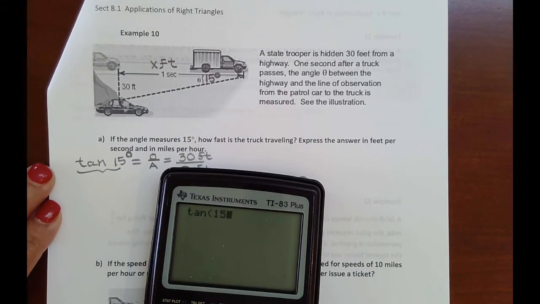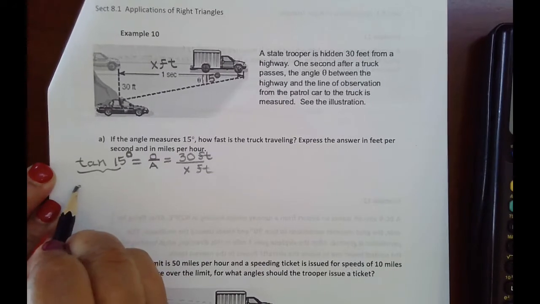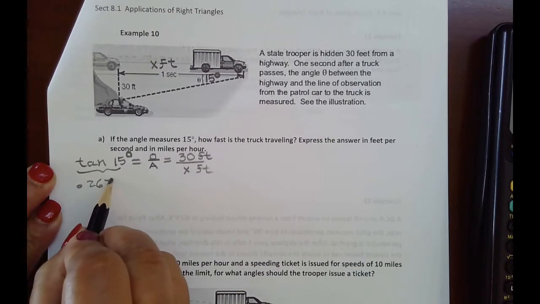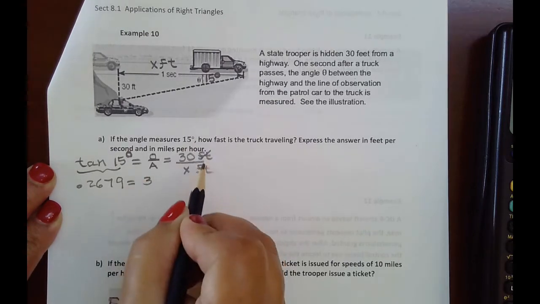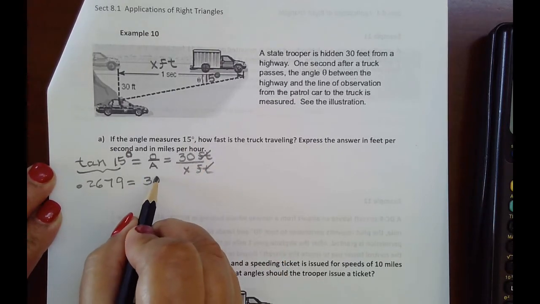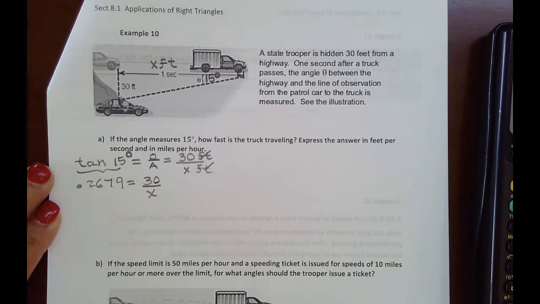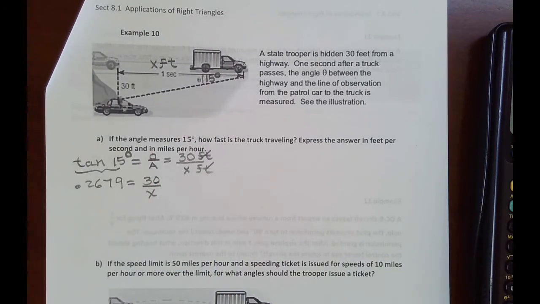So tan of 15. I'll just write 0.2679, but I'll have the whole thing still there in the calculator window. Is equal to opposite over adjacent. Okay, so cross multiplying is going to get you out of this too.